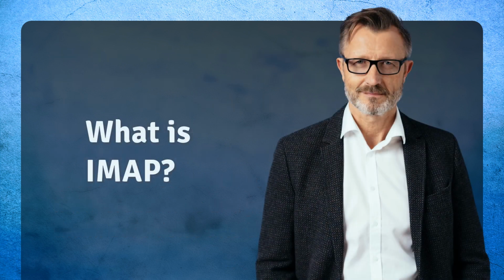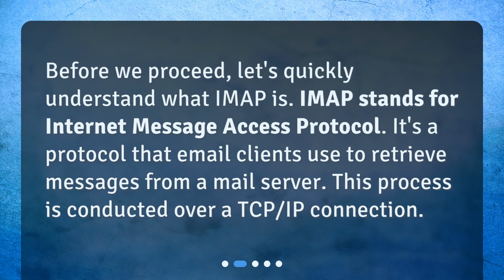What is IMAP? Before we proceed, let's quickly understand what IMAP is. IMAP stands for Internet Message Access Protocol. It's a protocol that email clients use to retrieve messages from a mail server. This process is conducted over a TCP/IP connection.